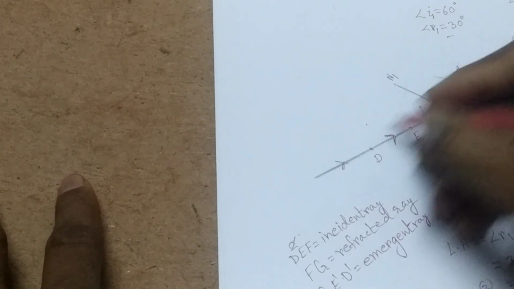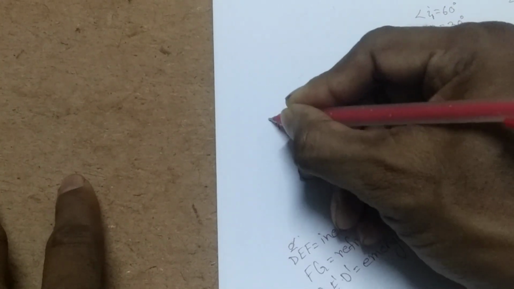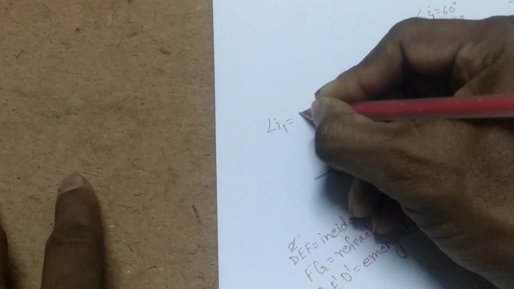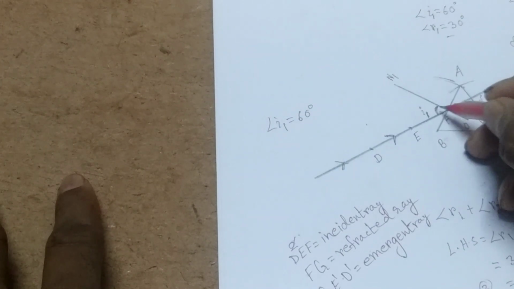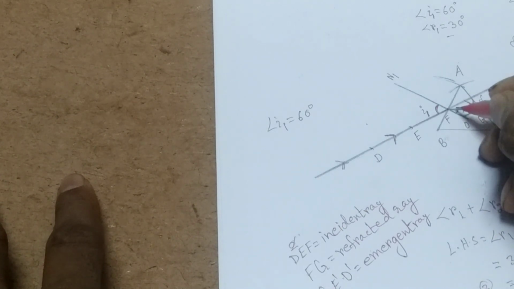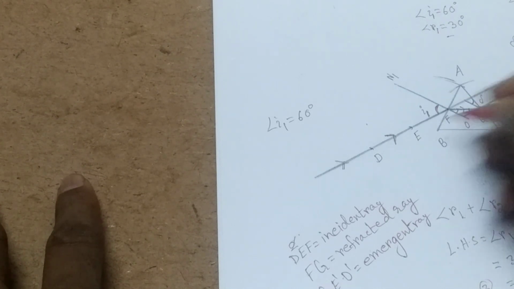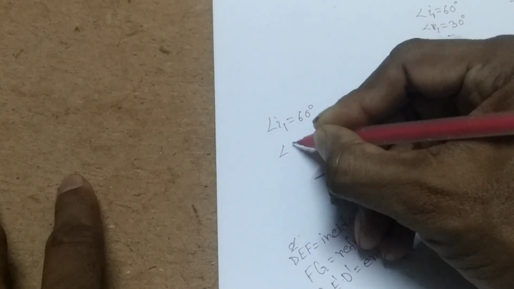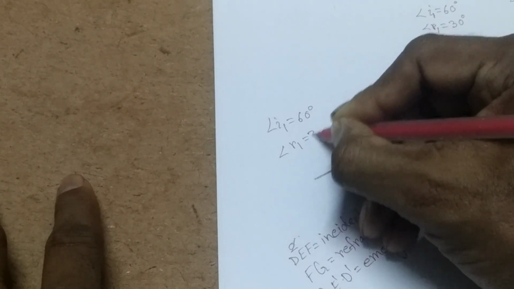We got angle of incidence I1 as 60 degree. We measure it and come to the conclusion that it is 60 degree. And here is R1, that is the angle between the normal and the refracted ray. Angle R1 we got as 30 degree.